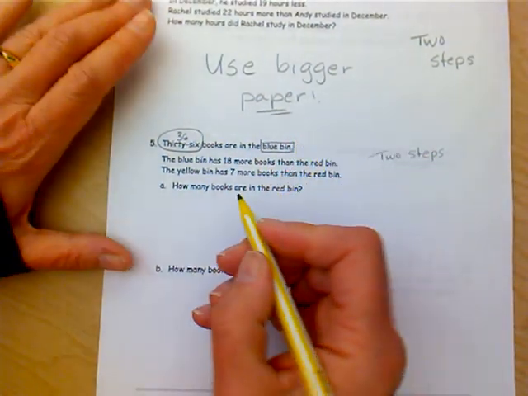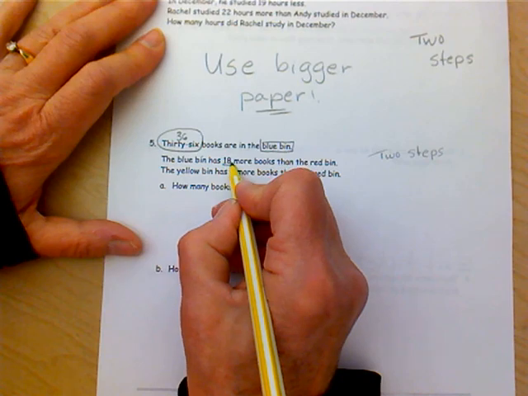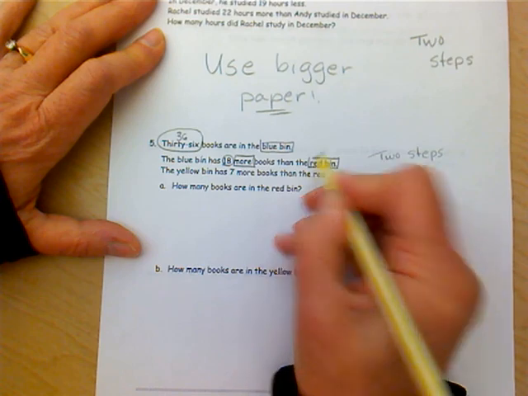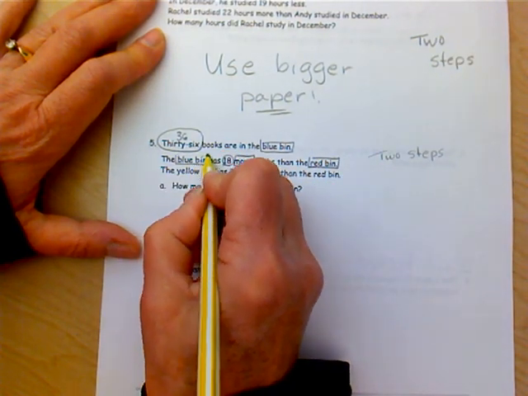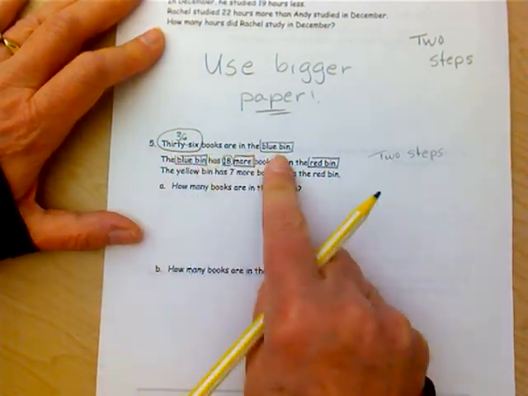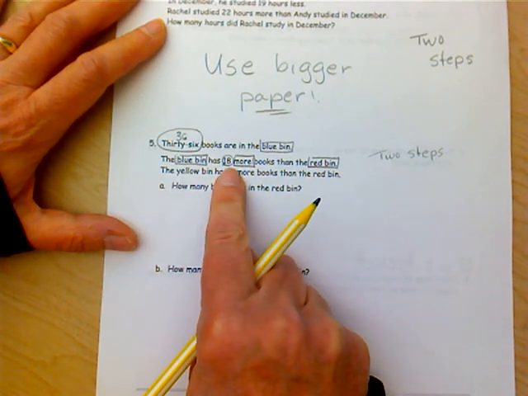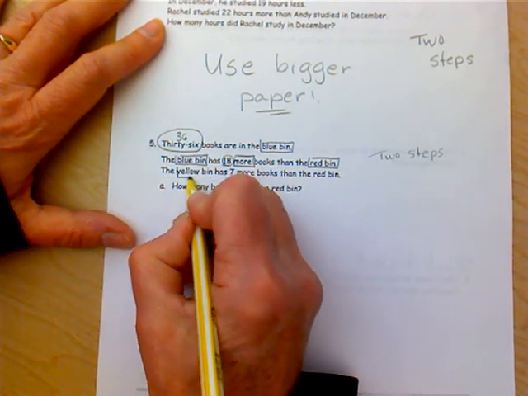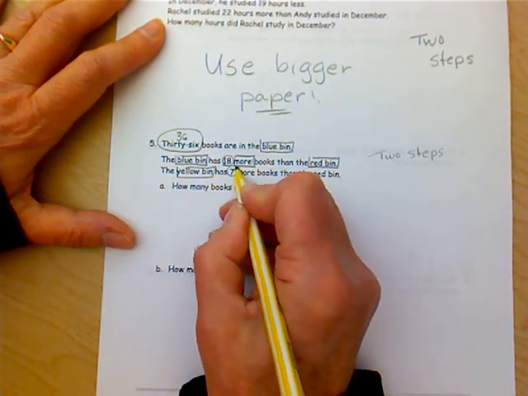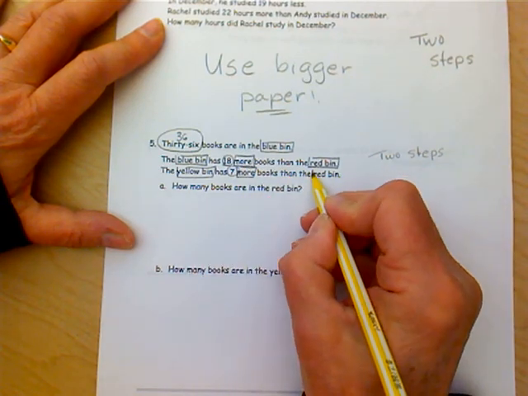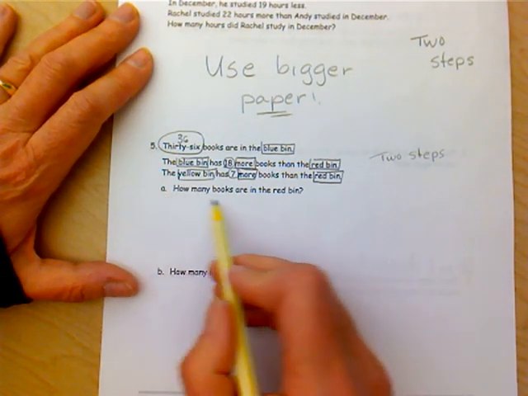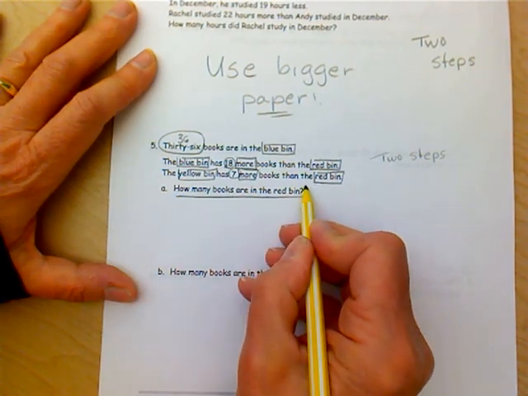Okay. And the blue bin has 18 more books than the red bin. Okay, I've got the blue bin again. So I know that there's 36 books in the blue bin, and the blue bin has 18 more books than the red bin. And the yellow bin, got to pay attention to that, has 7 more books than the red bin. All right, so let's take a look at what we're going to be doing. Let's start with how many books are in the red bin.